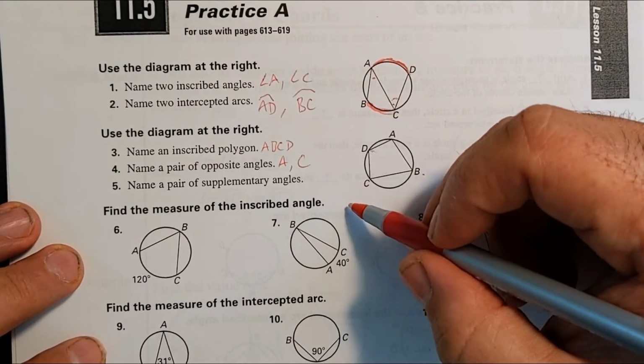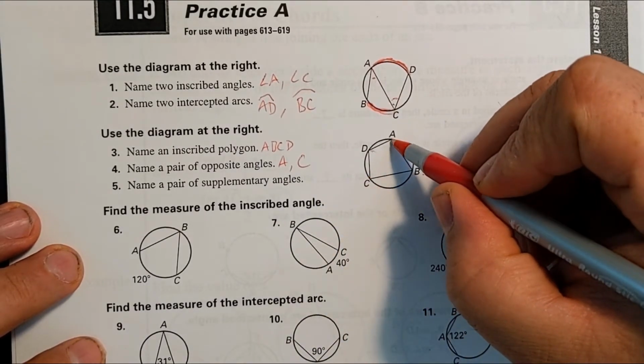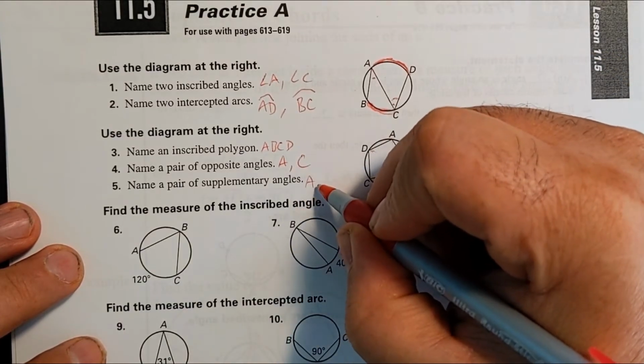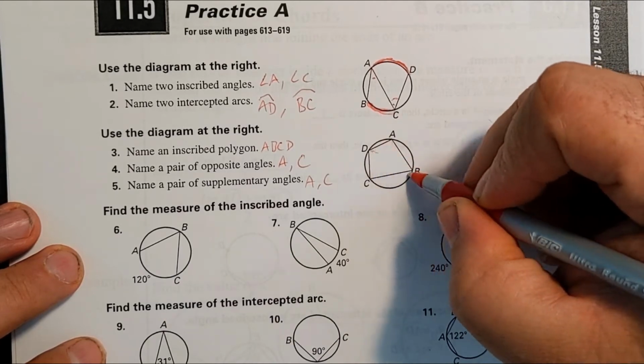Number 5, name a pair of supplementary angles. Well, those angles that are across from each other, they are supplementary. So I can use A and C again, or I could have gone with D and B.